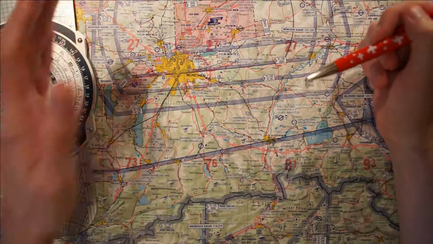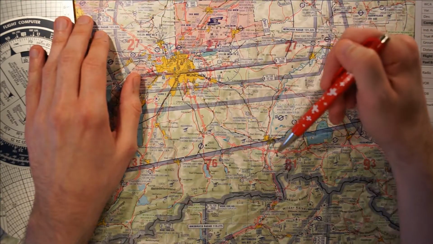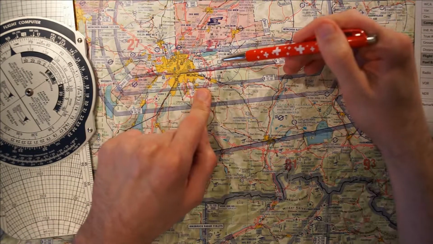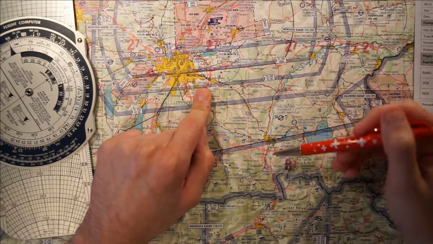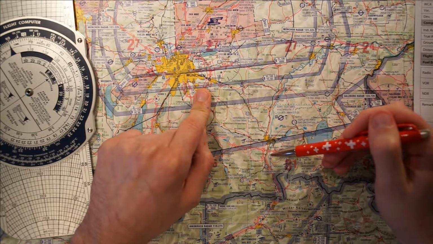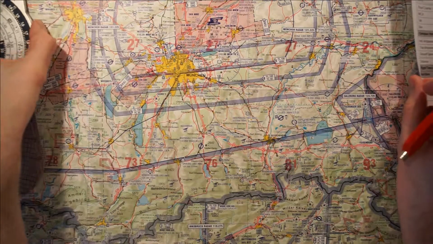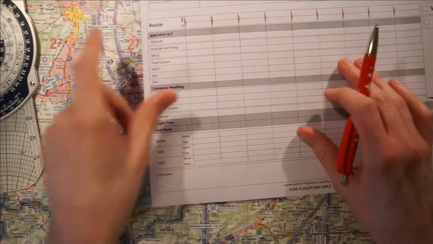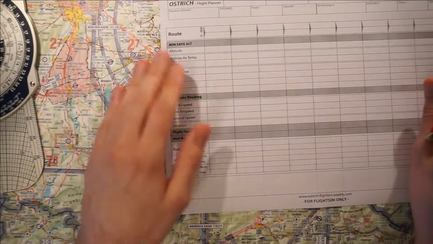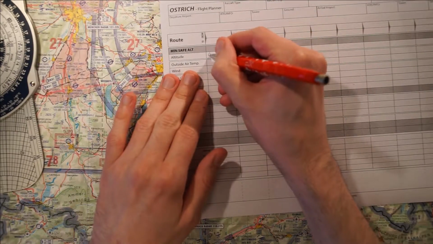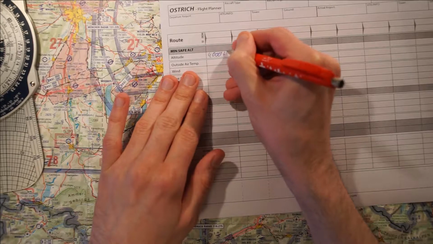And today I want to calculate all the necessary data for this one leg from Munich VOR to our intercept point with the river Inn. And so we start, let's get some data in our sheet. The first thing is we will fly at 4,000 feet.